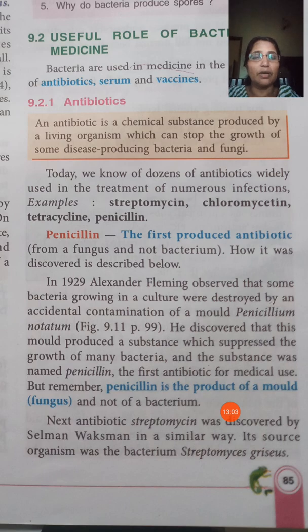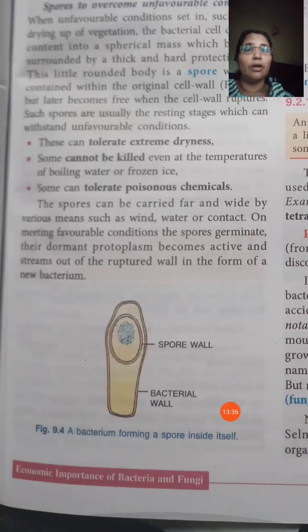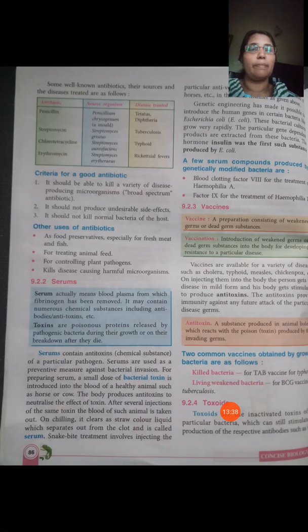Then the next antibiotic, the second invented antibiotic was the streptomycin. It was discovered by Selman Waksman in a similar way. Its source organism was the bacterium Streptomyces griseus. You see here the second antibiotic streptomycin was produced by the bacterium, but penicillin is produced by the Penicillium notatum fungus. That is how it happened to be invented.